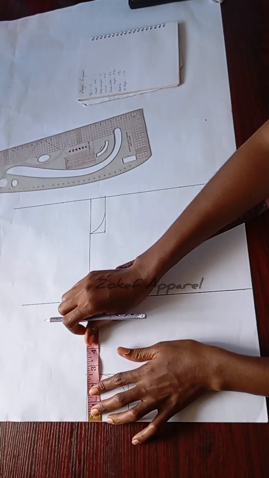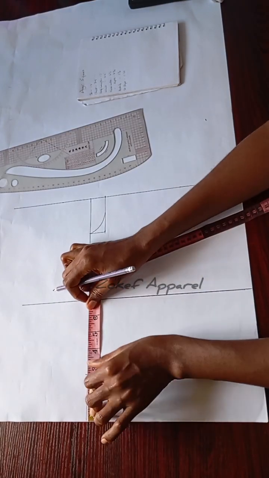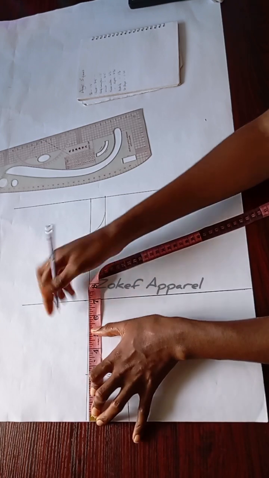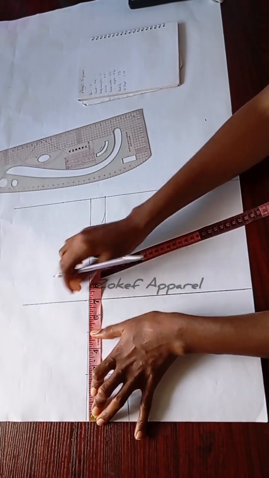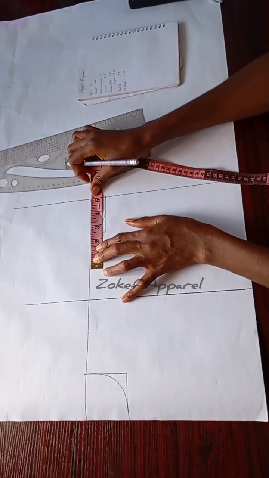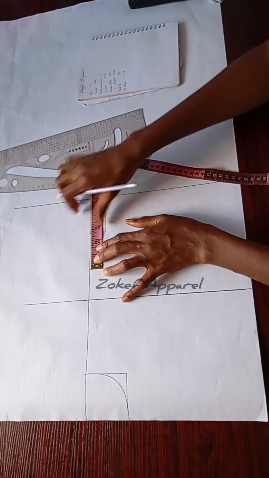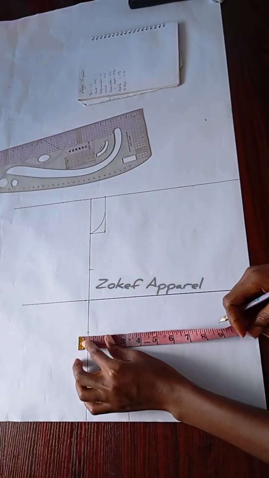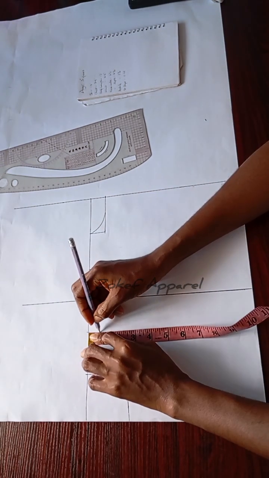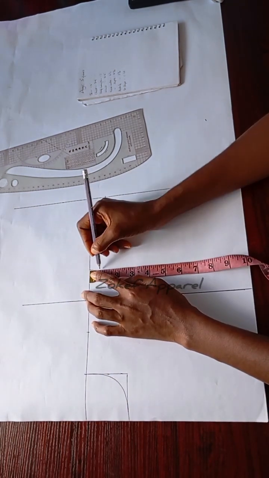So next we're going to take the shoulder width. The shoulder here is 10. 10 divided by 2 would give me 5 inches. So I'll mark my 5 inches here. And the shoulder slope will be 0.75 inches.